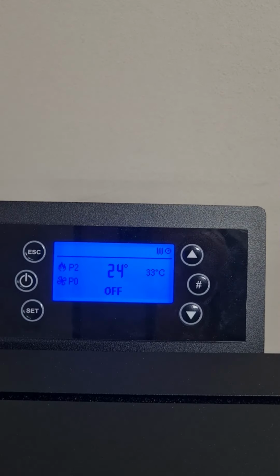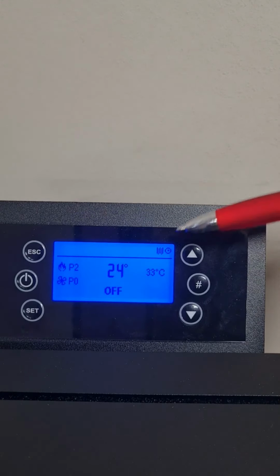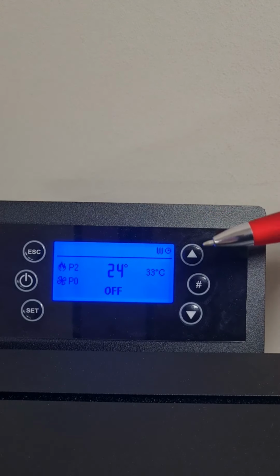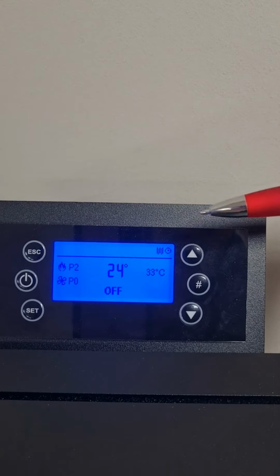Hi, I'm just going to do an introductory video on the new controller for the Stanley Pellet Stoves. So on the display we can see a W followed by a clock symbol to denote that it is currently set with a weekly timer.